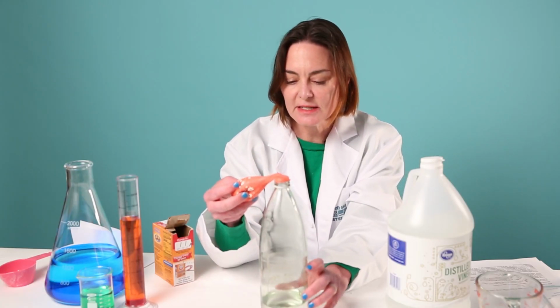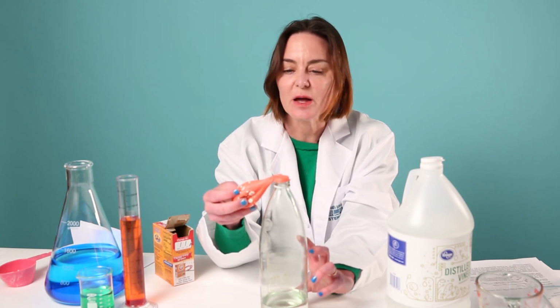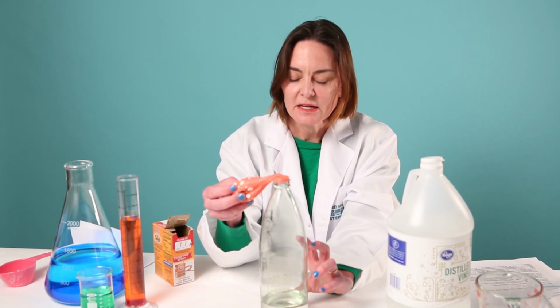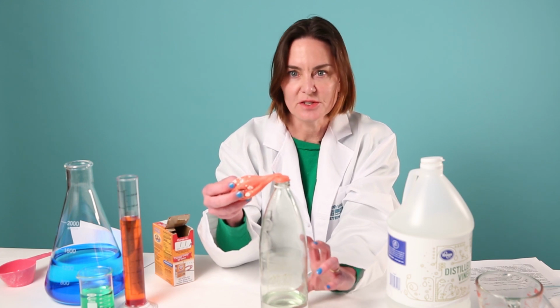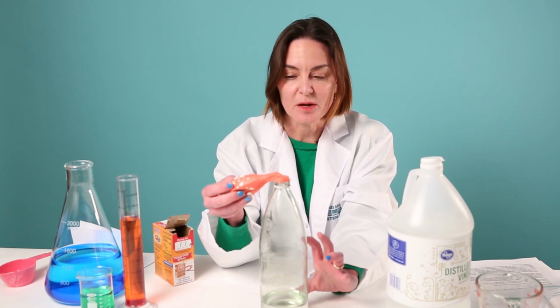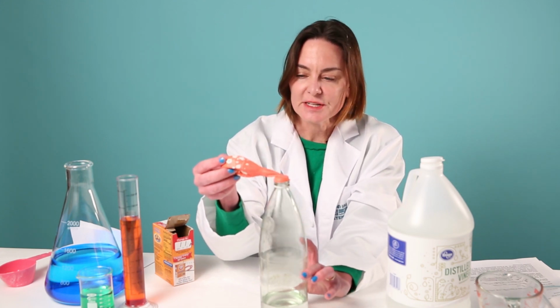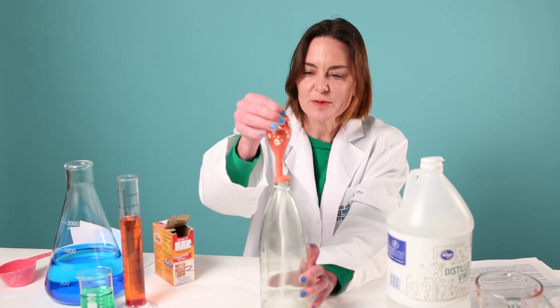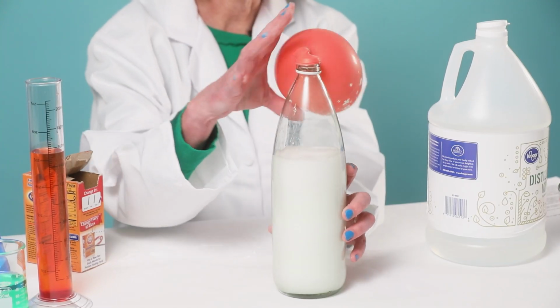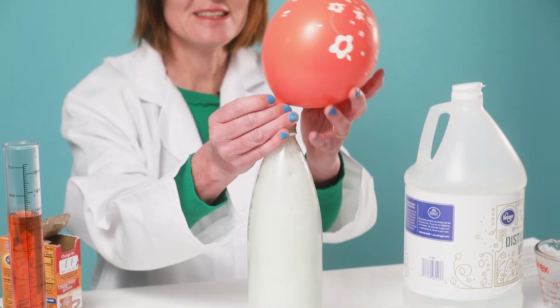And so watch for signs that a chemical reaction is occurring. Some of these might be fizzing or bubbles. Other things that sometimes happen in chemical reactions are heat, or sometimes something becomes cold. So we're going to start it right now. And the way we do that is lift up the balloon and let the baking soda all go in.